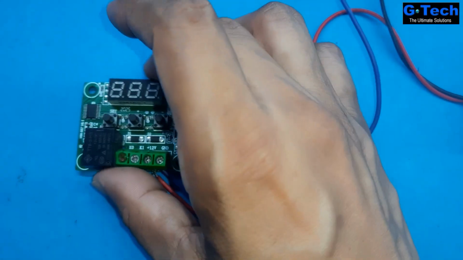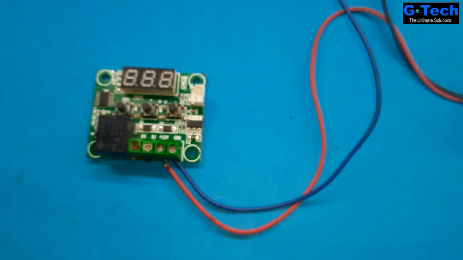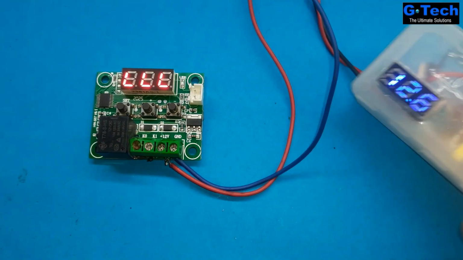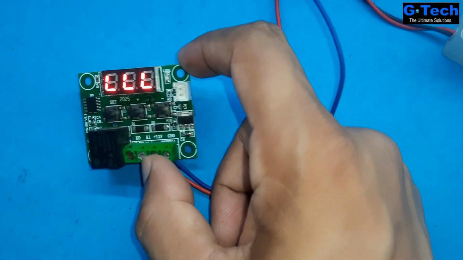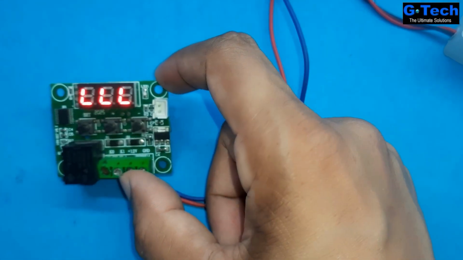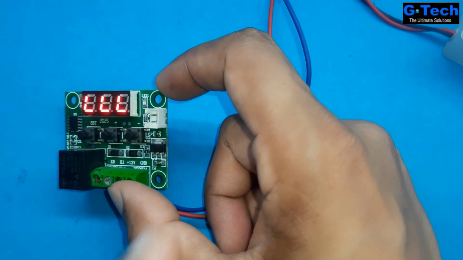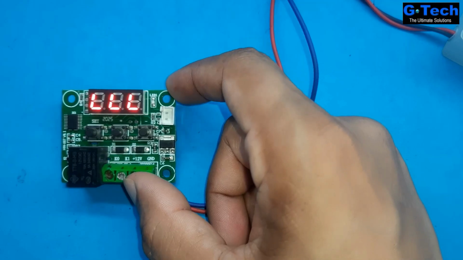At first I will switch this on. That means I'll give the power to operate this circuit. Then I'll introduce another part. I'm using a 12 volt homemade power supply. See, this circuit is showing LLL. That means it's showing the temperature is low. Actually the sensor is not connected yet, that's why it's showing low.